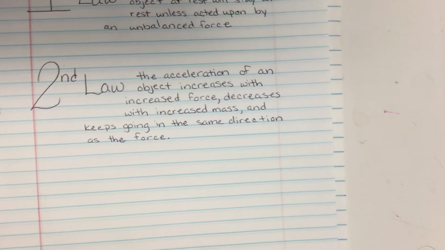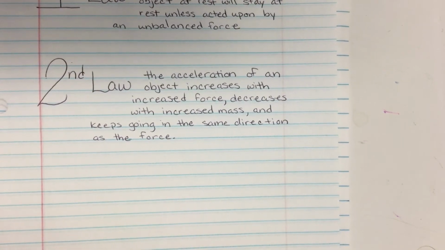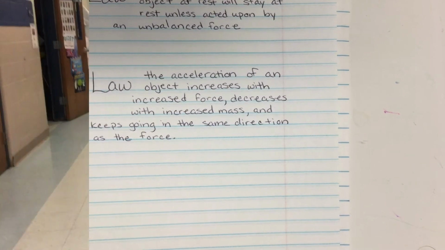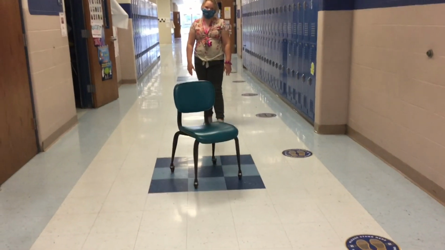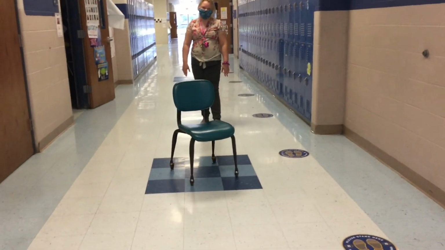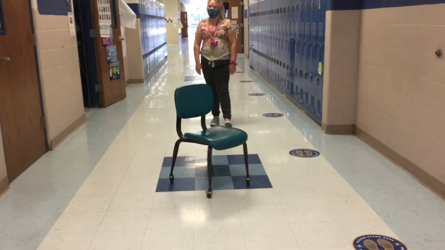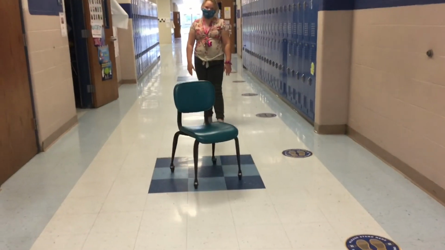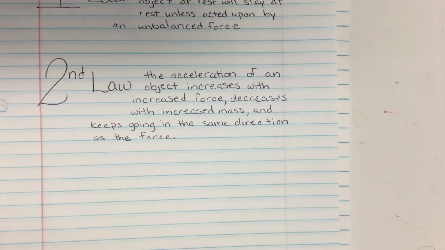All this means is that if an object is moving, if we want it to move faster, we are going to put more force behind it. So we're going to push it harder. For example, one of the students is going to push the chair. They aren't going to use much force, so the chair doesn't go very far, and eventually friction is going to slow it down and stop it.